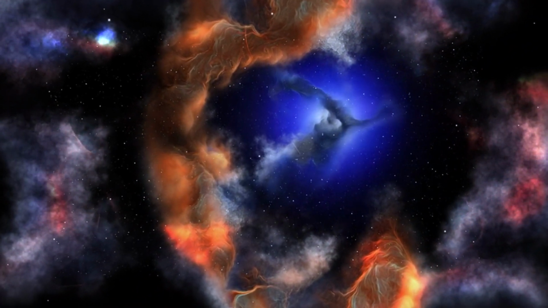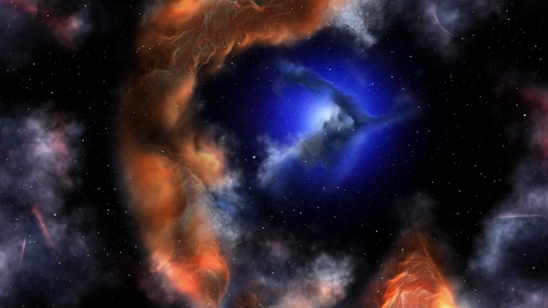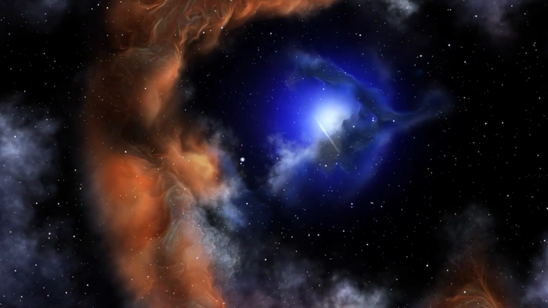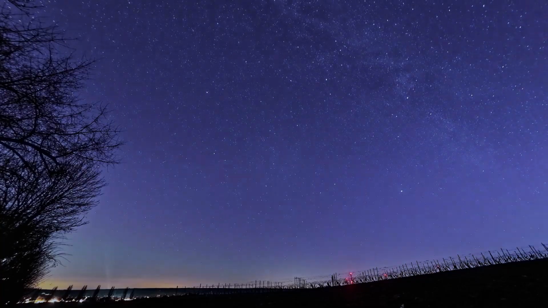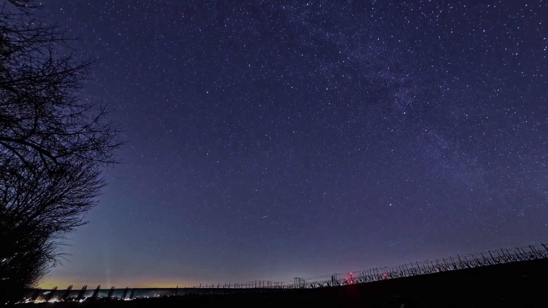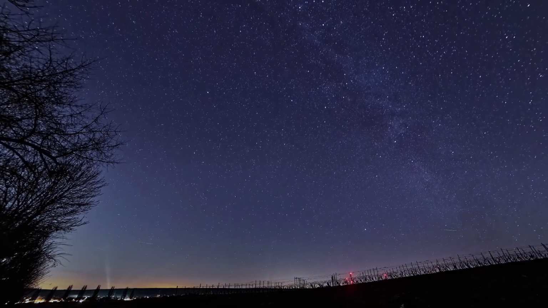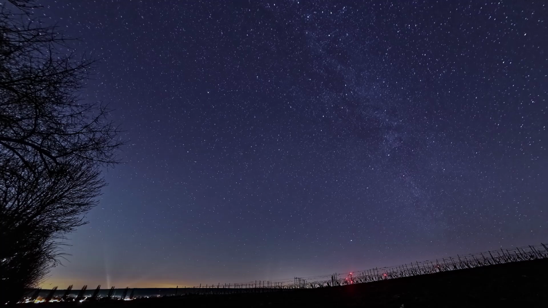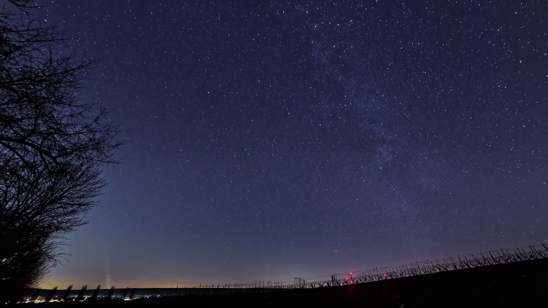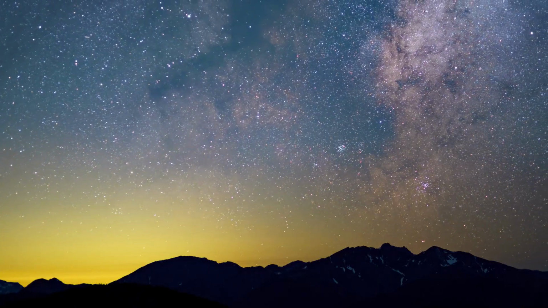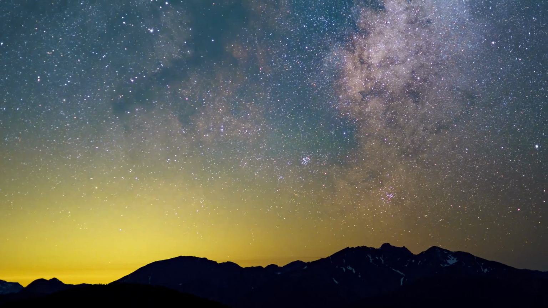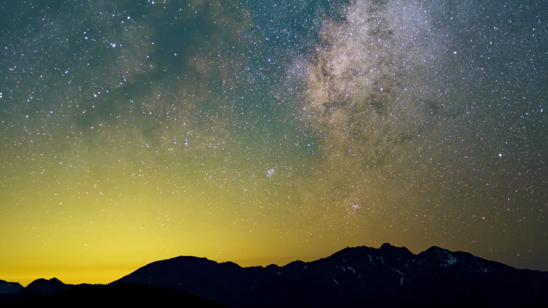The supermassive black holes at the centers of most galaxies, including our Milky Way, are among the most intriguing and mysterious objects in the universe. Despite significant advances in astronomy and astrophysics, these colossal formations are still surrounded by many mysteries, from their origin to their role in galactic evolution.